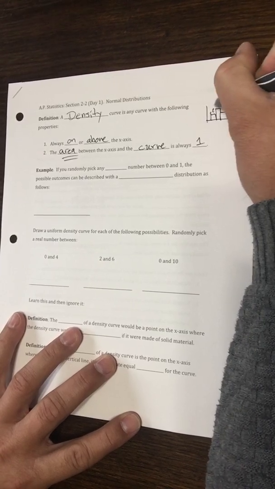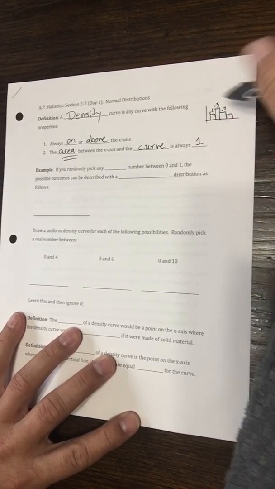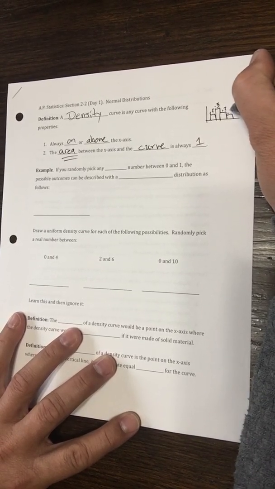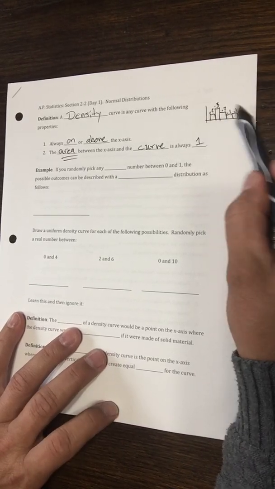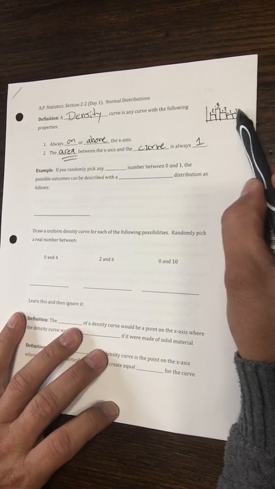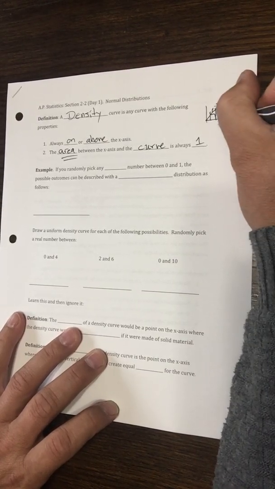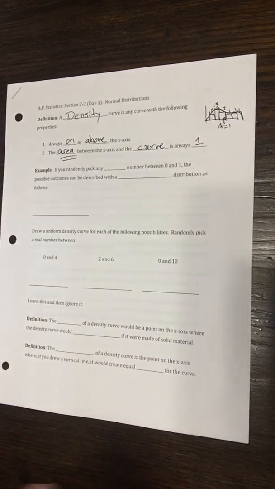So maybe this is 0.2 and this is 0.3 and that's 0.2. How many do I have there? 3, 4, 5, 6, 7, 8, 9, and 10. So there's 100% right there: 20, 30, 20, 10, 10, and 10. Well, if you put a curve over the top of these, the area underneath that curve would have to be 1 because those decimals all add up to 1. So that's the idea there.